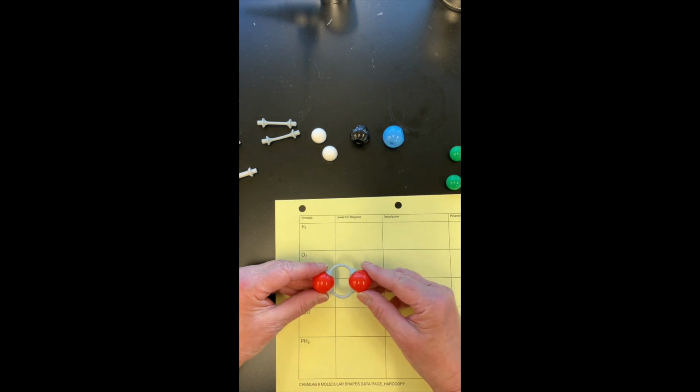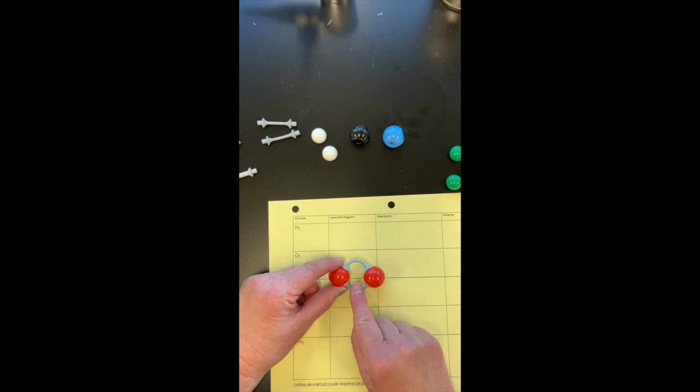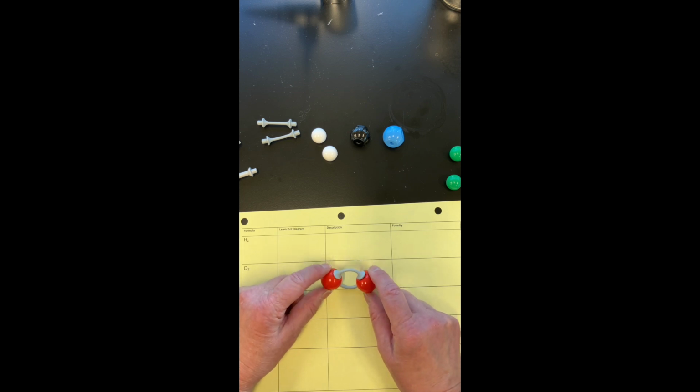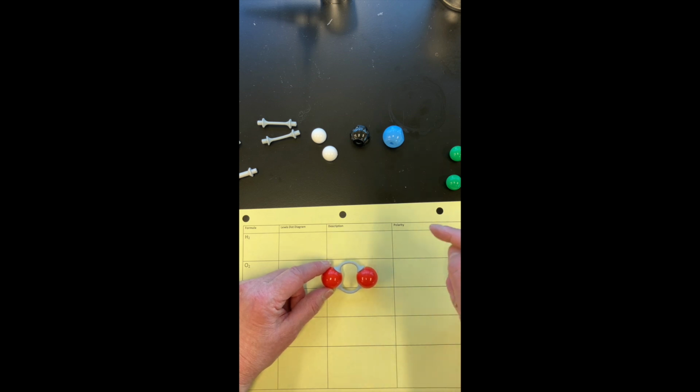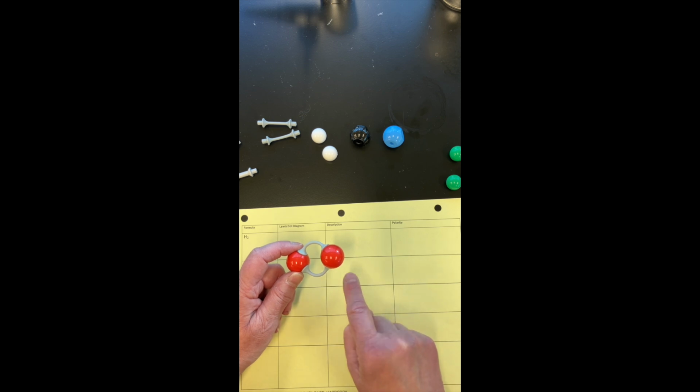And lo and behold, I have a double bond. There are 2 pairs of electrons being shared by the oxygen atoms. Okay, 2 pairs, a total of 4 electrons. So my description of this particular molecule is, again, I have a linear molecule. My polarity, again, for the same reasons as hydrogen, is going to be non-polar. So the bond is non-polar and the molecule is non-polar.